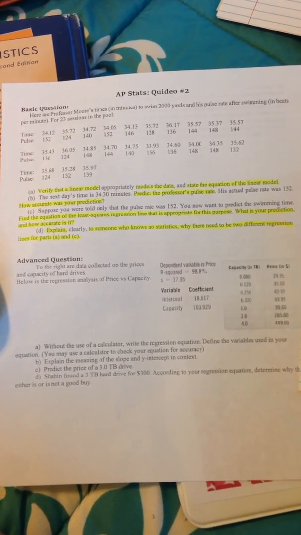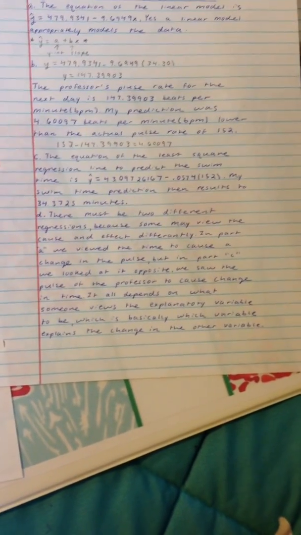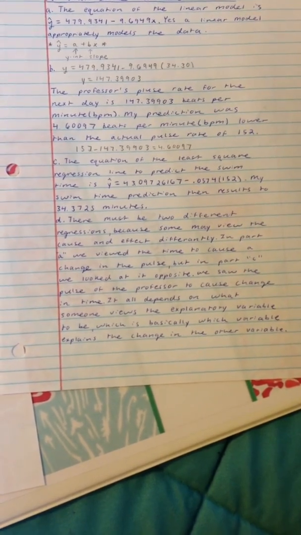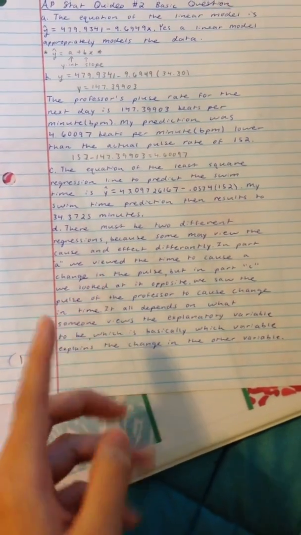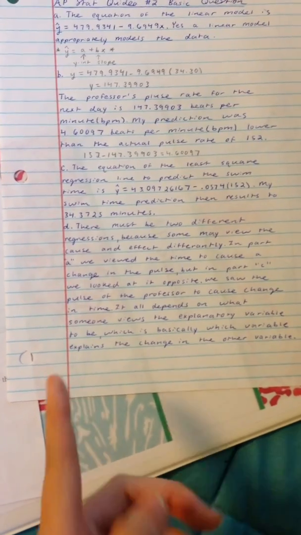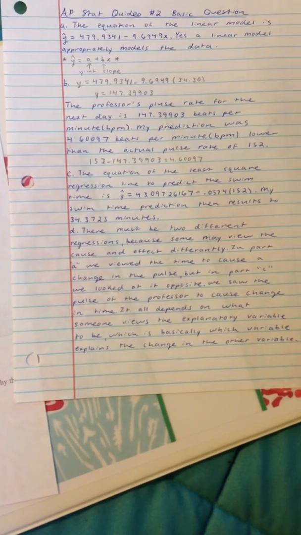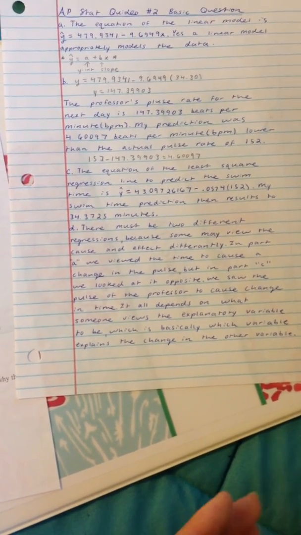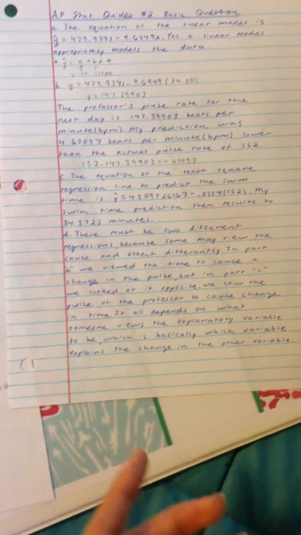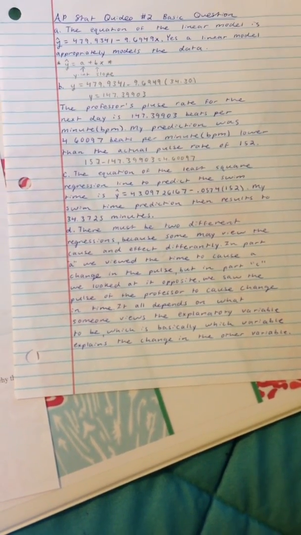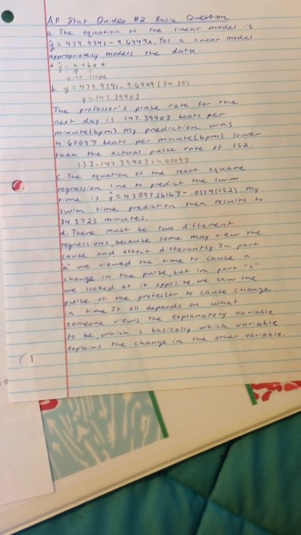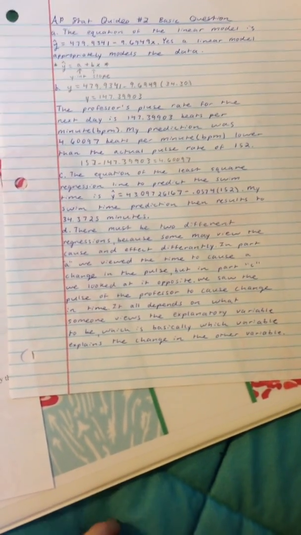Then going back down to D: explain clearly to someone who knows no statistics why there need to be two different regression lines for parts A and C. The easiest way to explain this is that there have to be two lines because someone may view the cause and effect differently. In part A, we viewed the time as causing a change in the pulse, but in part C, we looked at it oppositely. We saw the pulse as changing the time of the professor. So it all depends on what someone views as the explanatory variable, which is what causes the change in the other variable.